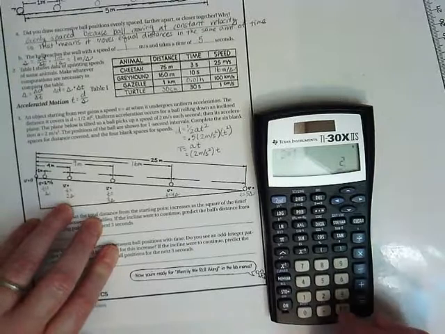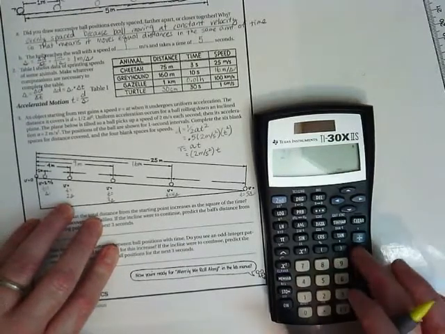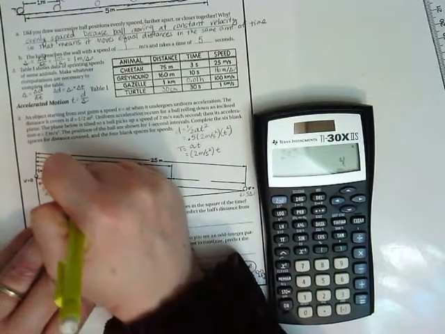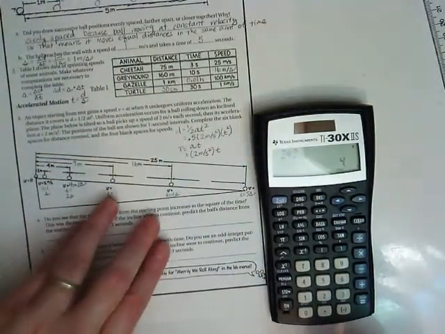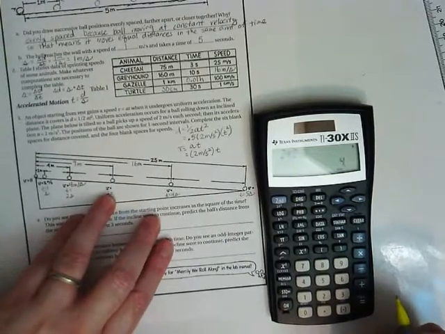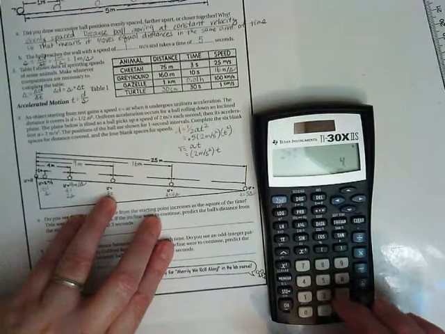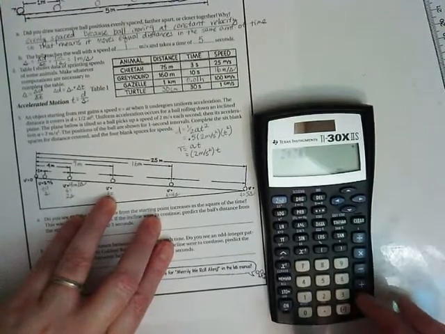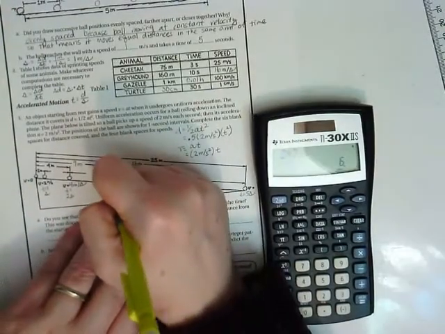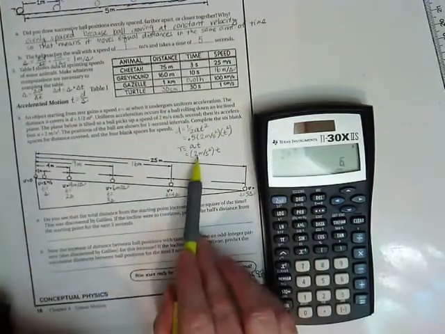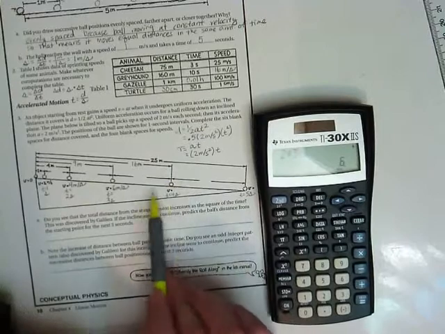Next we have 2 seconds, so 2 times 2 is 4. So here it's moving 4 meters per second. Next we have 3 seconds, so 2 times 3 is 6 meters per second. And notice we're picking up 2 meters per second of speed each time.